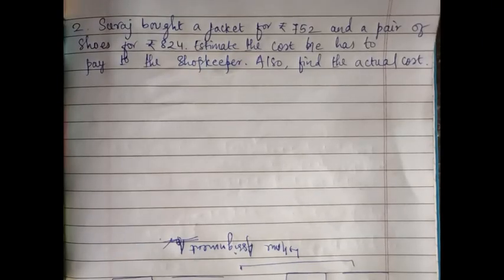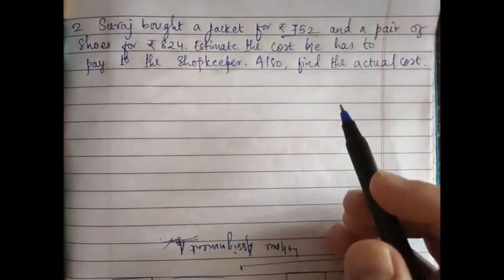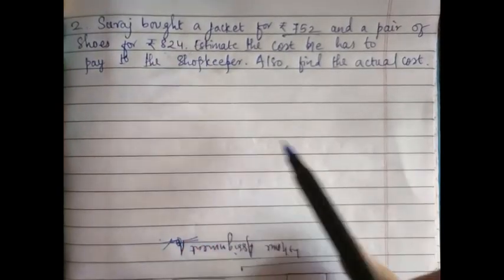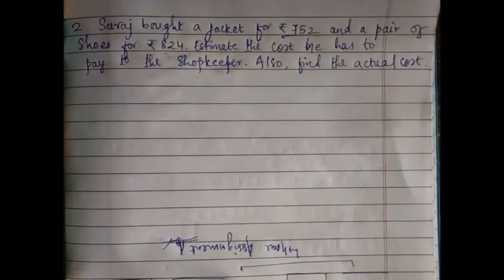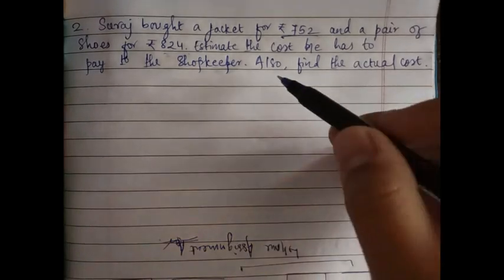Moving on to the next question, we have question number 2. The question states that Suraj bought a jacket for rupees 752, and a pair of shoes for rupees 824. Now what you have to do, you have to estimate the cost he has to pay to the shopkeeper. Also find the actual cost.